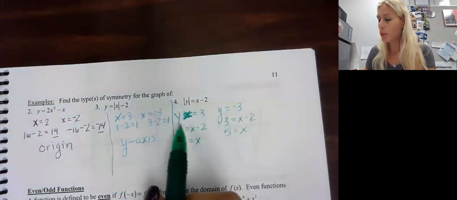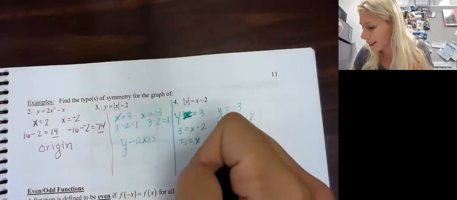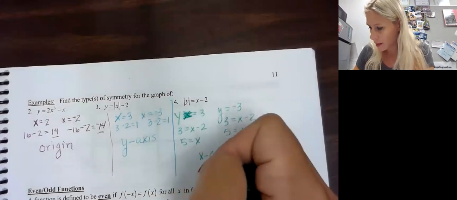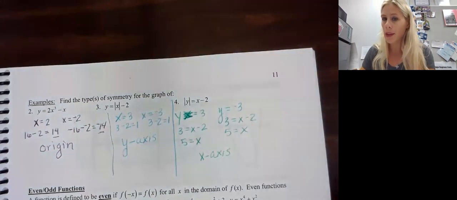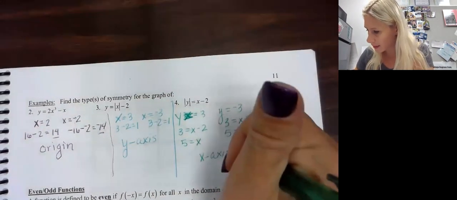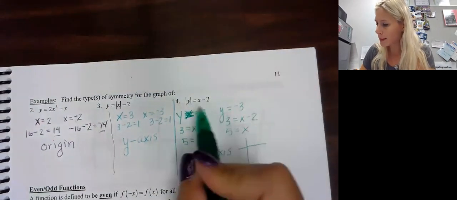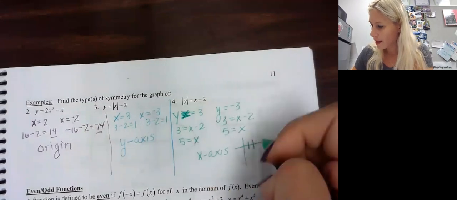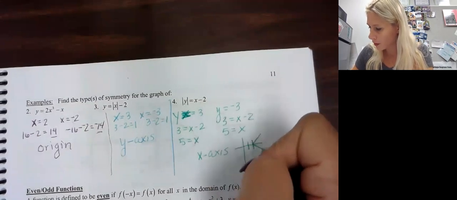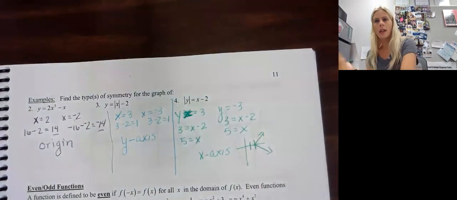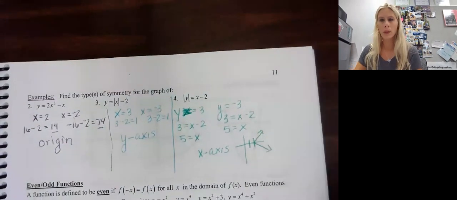But remember, we plugged in for y, which means it's an x-axis symmetry. But we also have to remember that this is not a function. What this actually looks like, guys, is, remember, this tells me I'm going to the right. So 1, 2, and then it's the absolute value, but it's kind of on the x-axis there. So that's what that graph looks like.